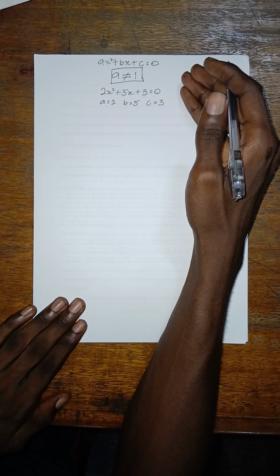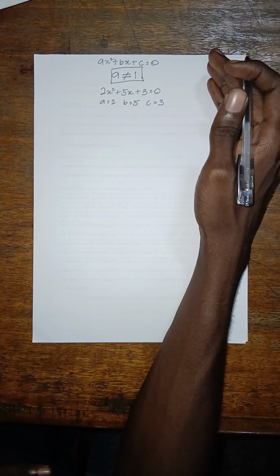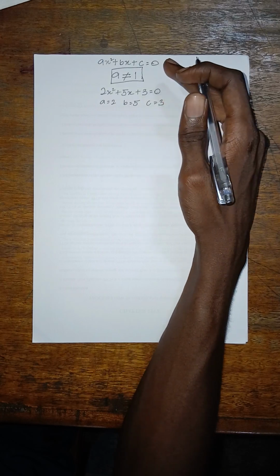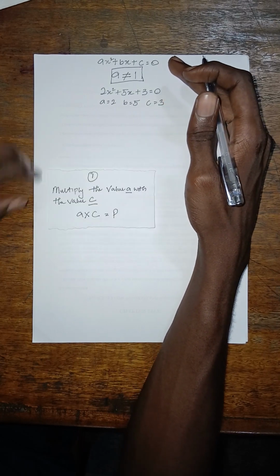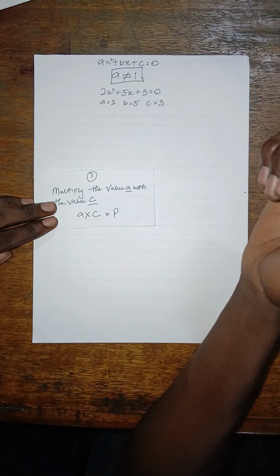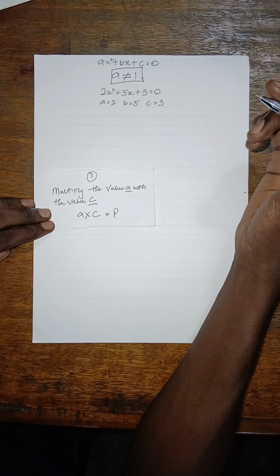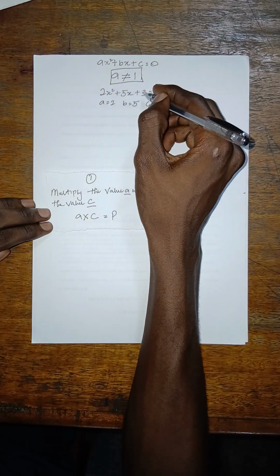So you know how to solve this. It's just slightly different from solving when a is equal to 1. The first thing first, we have to multiply the value of a with the value of c. That is, multiply the values here.